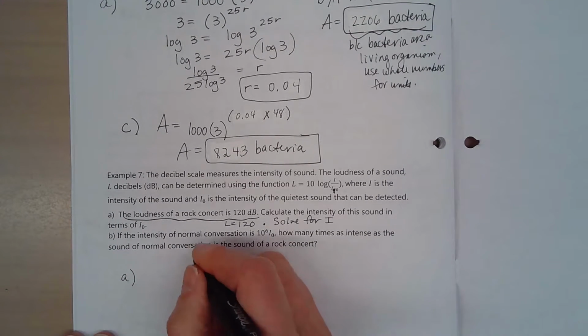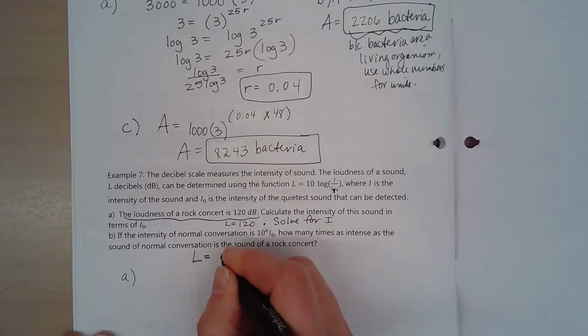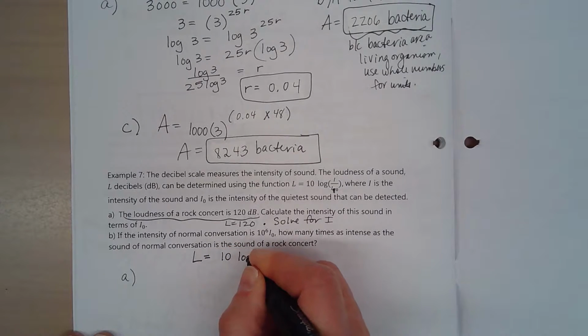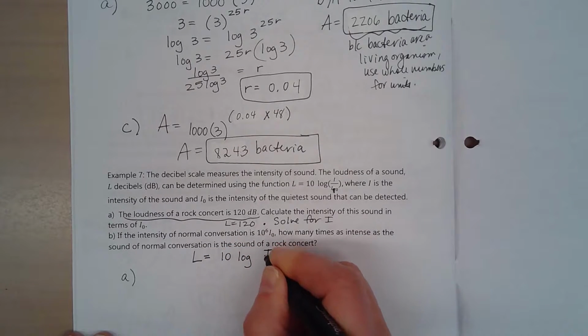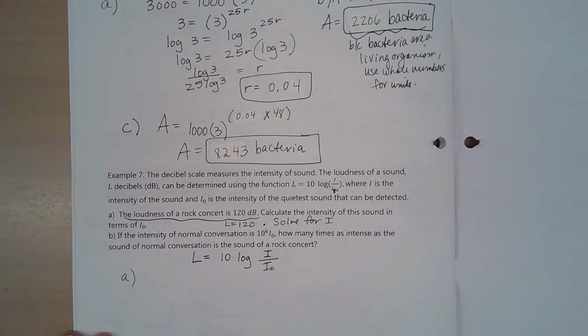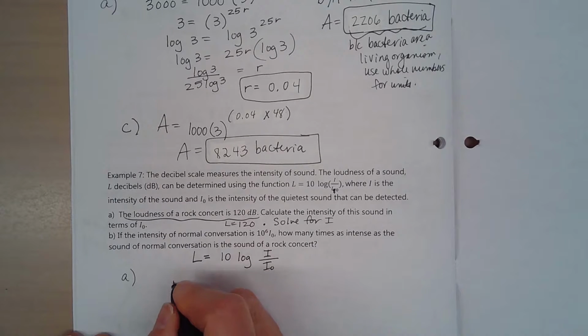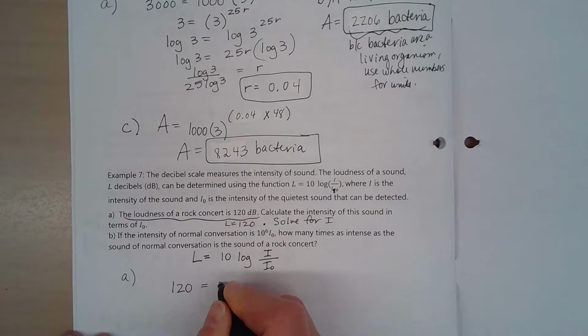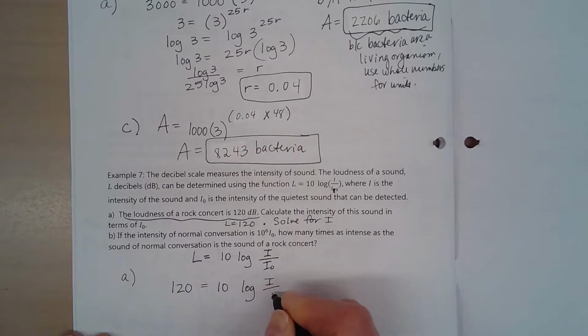So here's my formula. I'm going to rewrite it in front of me so I have it right in front of me. Okay, so what do I have here? I have 120 equals 10 log I over I-naught.